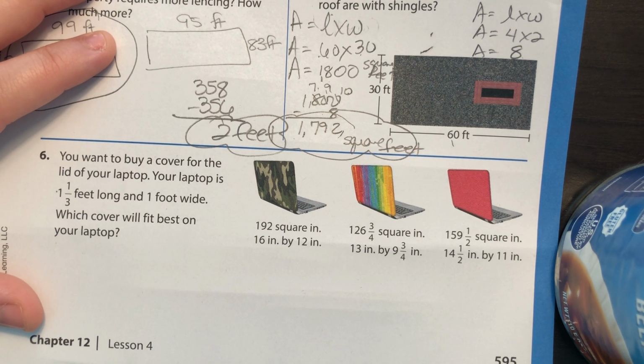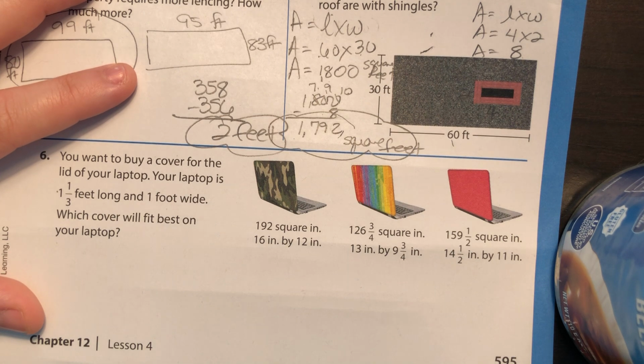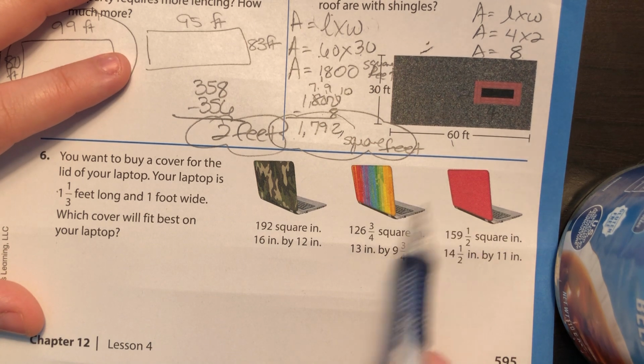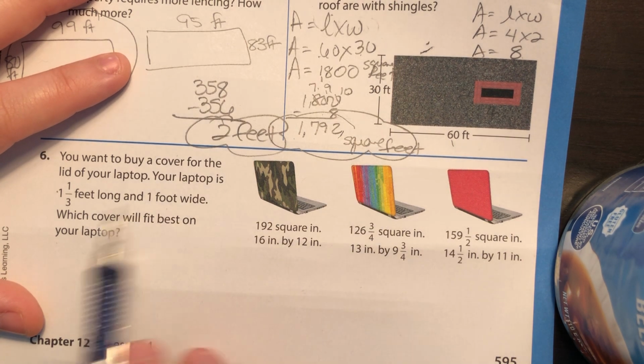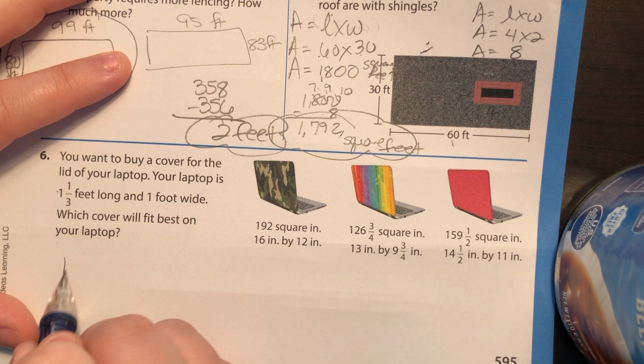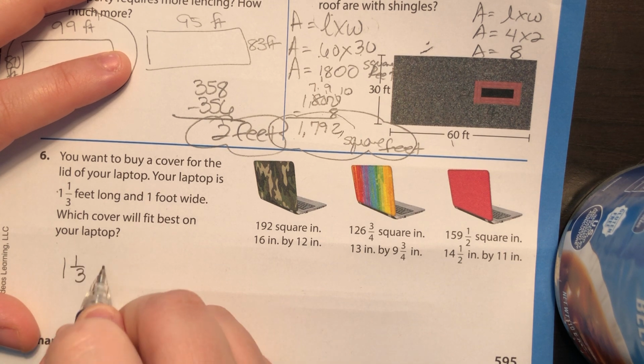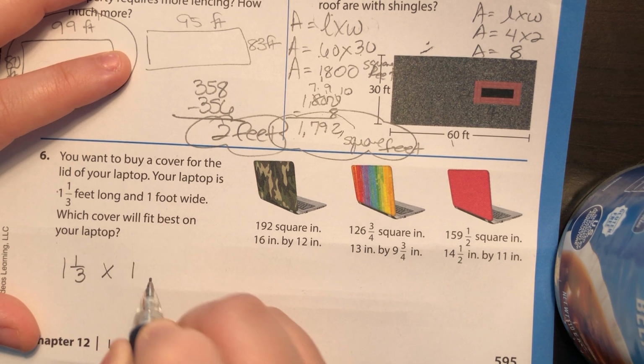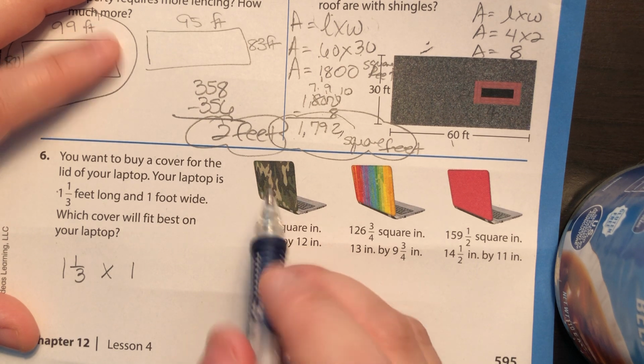You want to buy a cover for the lid of your laptop. Your laptop is 1 1/3 feet long and 1 foot wide. Which cover will fit best on your laptop? So there's this cover, and this cover. Your laptop is 1 1/3 feet long times 1 foot wide. That's the area that you want to cover, right?